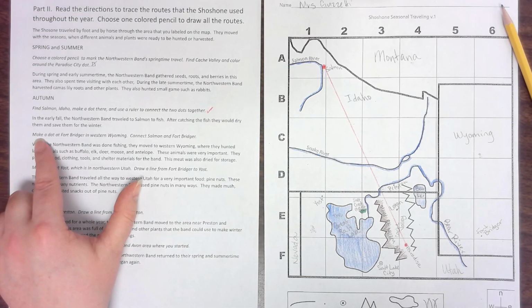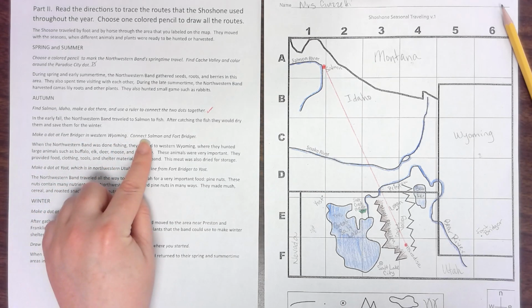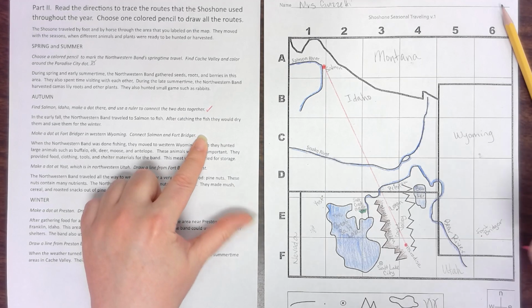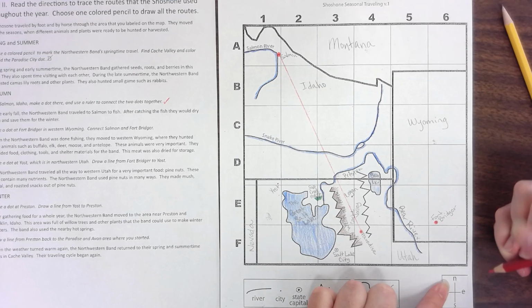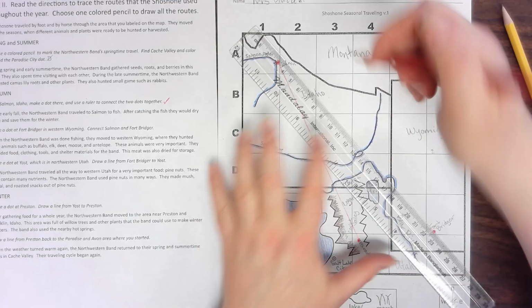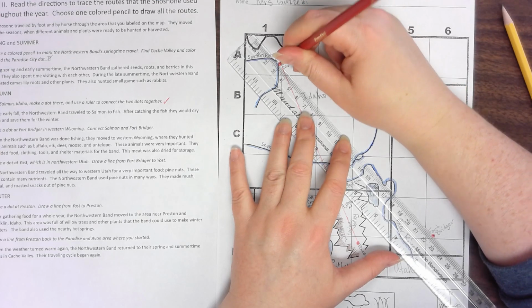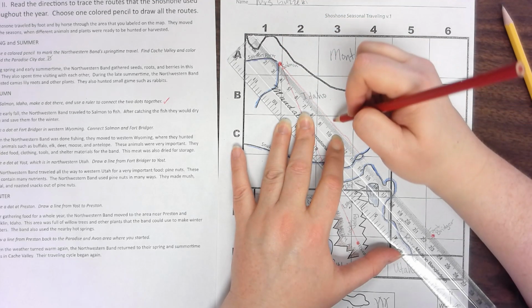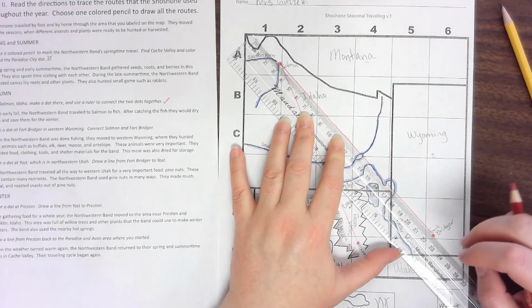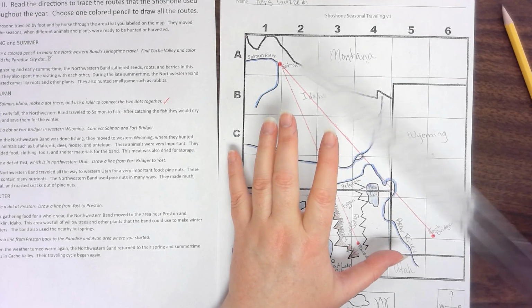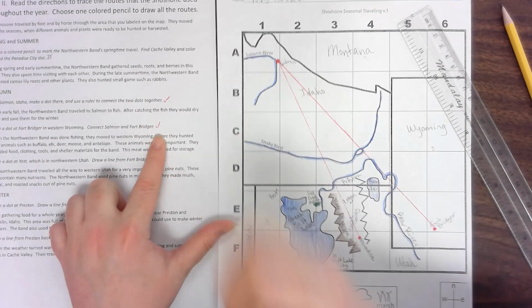Then our next set of directions say, make a box at Fort Bridger in western Wyoming and connect Salmon and Fort Bridger. So here's Fort Bridger. I'm going to put a red circle around that dot, and I'm going to use my ruler, and I'm going to line it up with Fort Bridger. Whoops, I went around my fingernail. And connect. And then check it off.